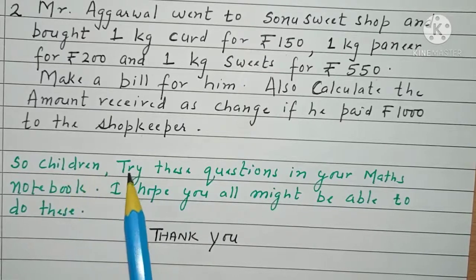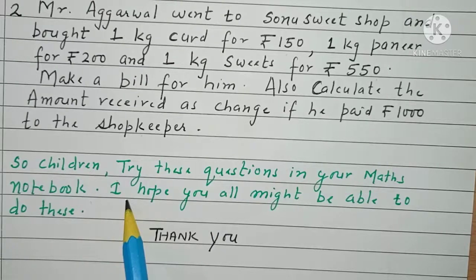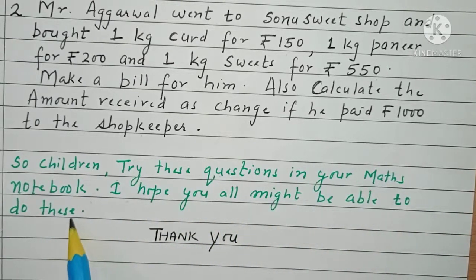So children, try these questions in your maths notebook. I hope you all might be able to do these questions well. Thank you, students.